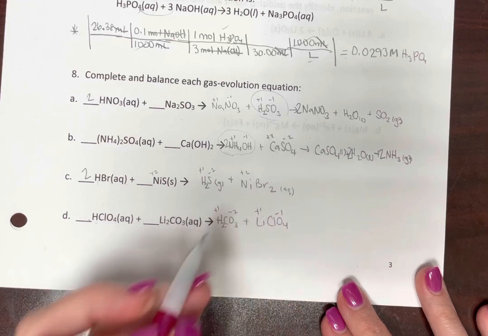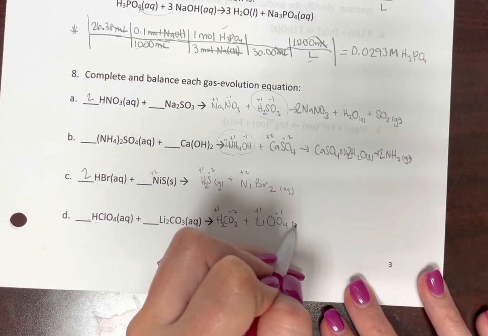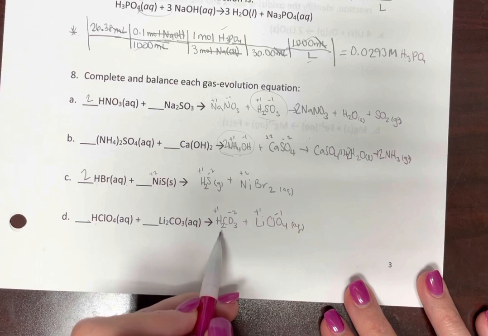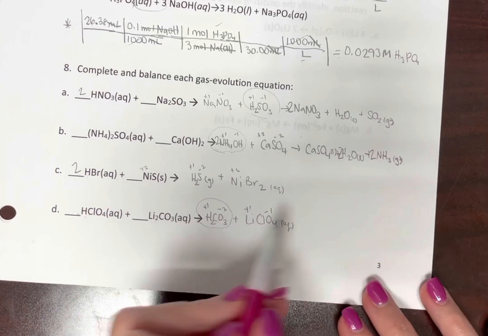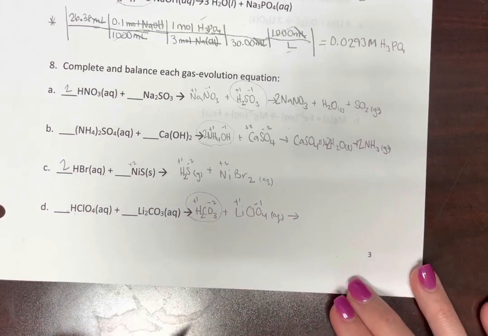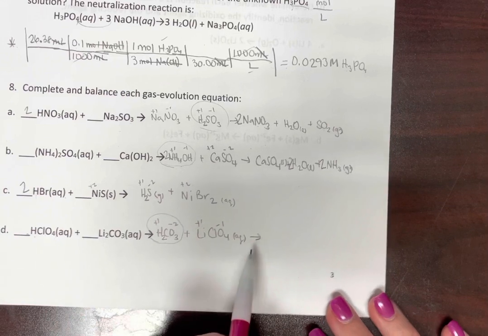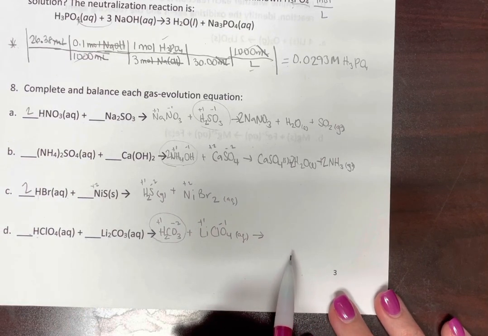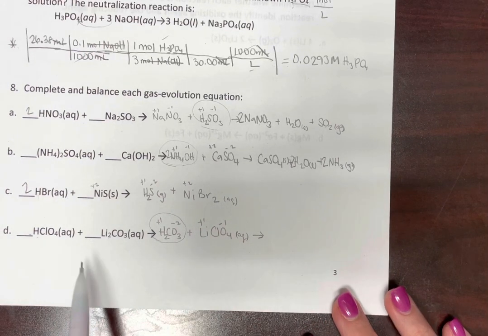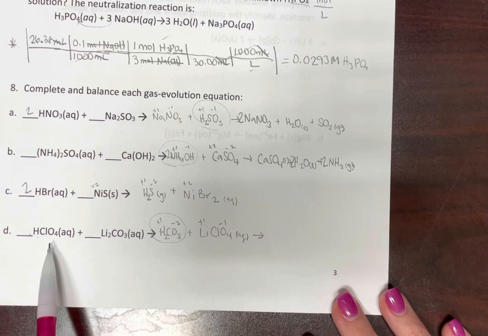Perchlorate is -1. That'll be aqueous. This is carbonic acid. You know it as carbonated water or seltzer or Perrier. Any one of those things, carbonated water.